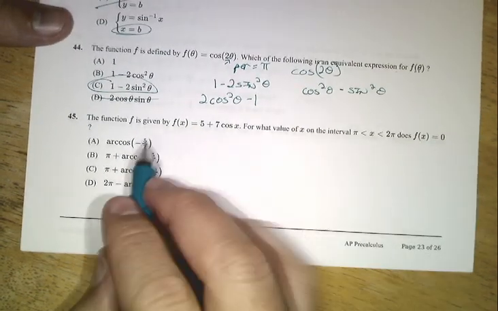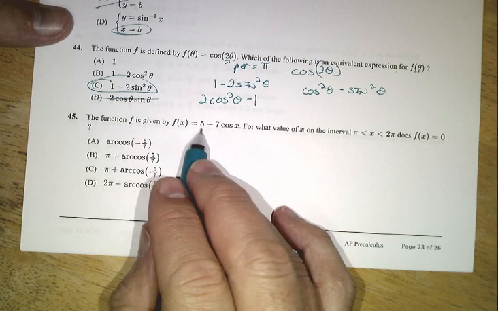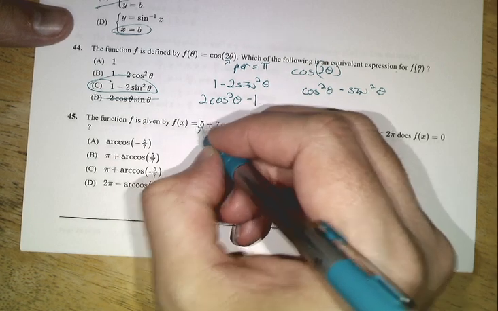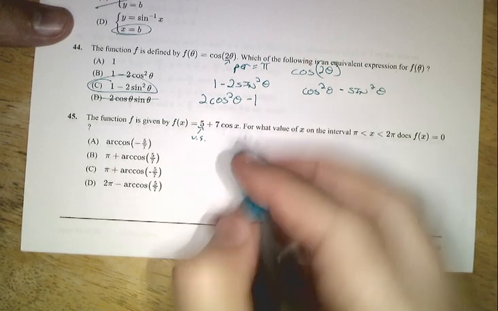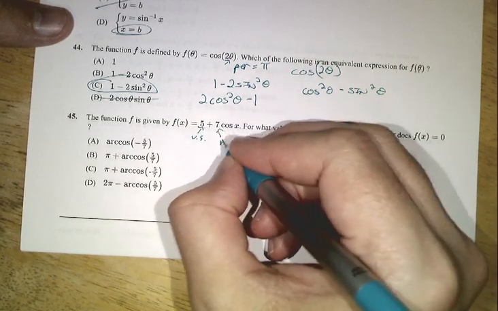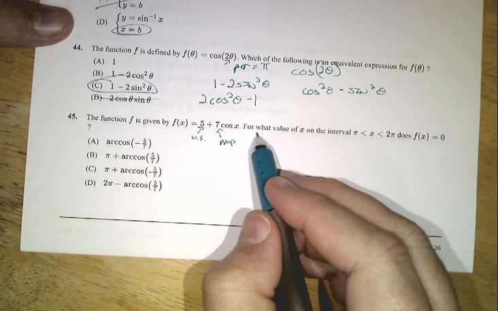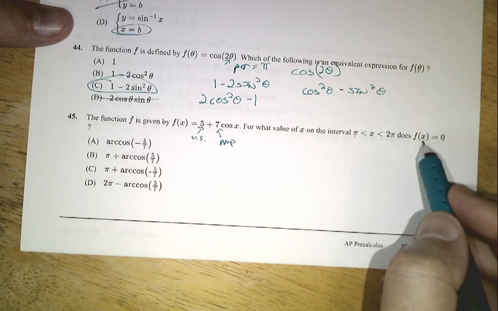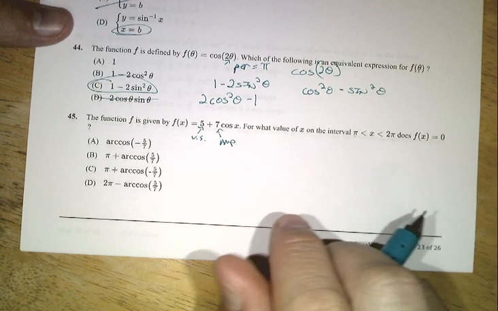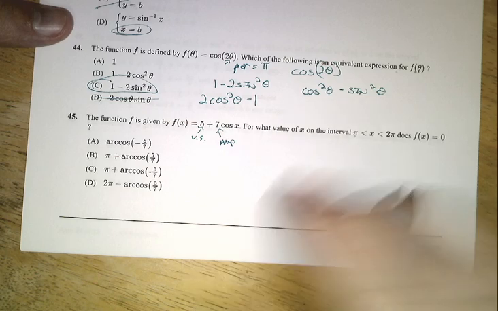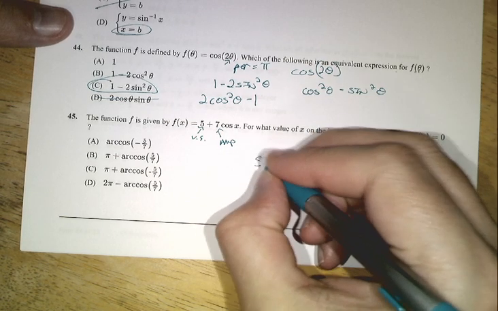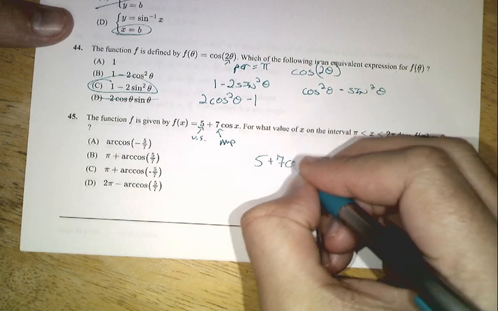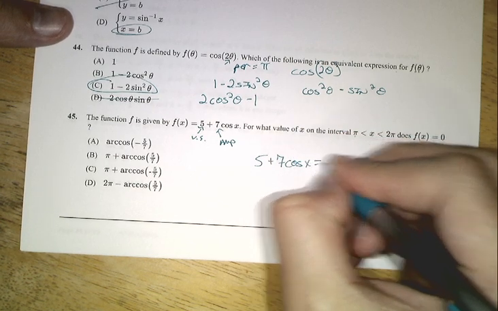45. The function is given by, so we have a vertical shift of 5 and an amplitude of 7. On the interval pi to 2 pi, for which value does f of theta equal 0? So I need to find when 5 plus 7 cosine x is equal to 0.